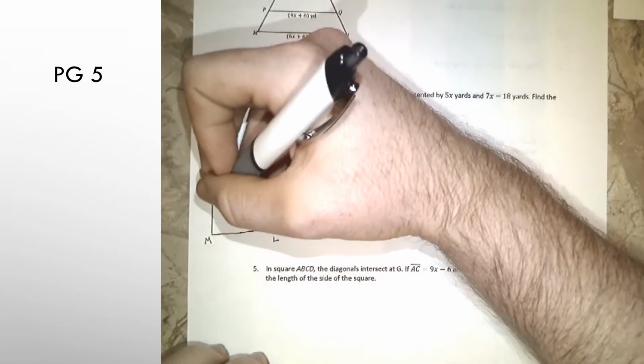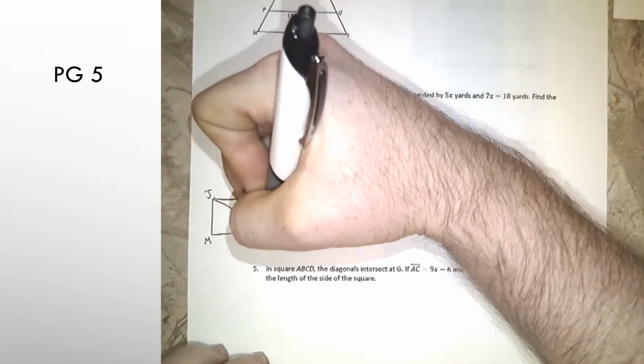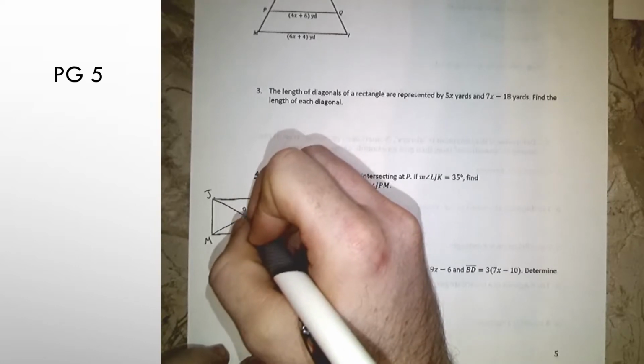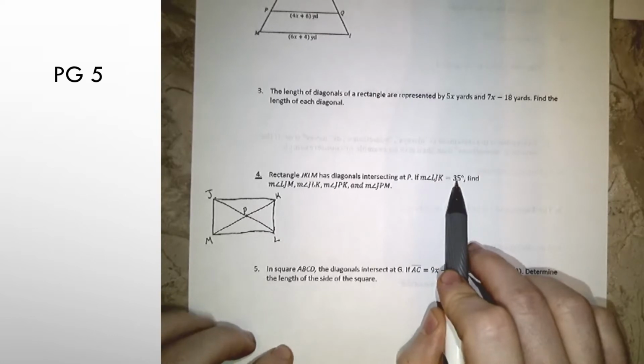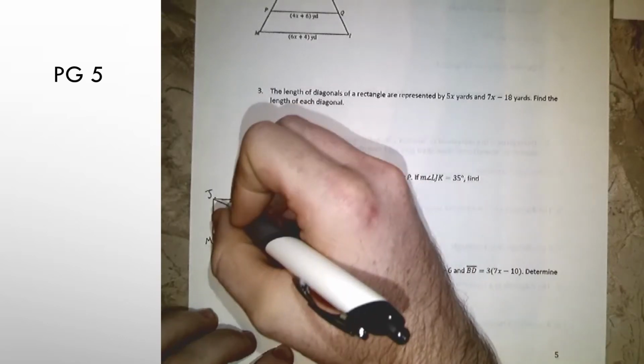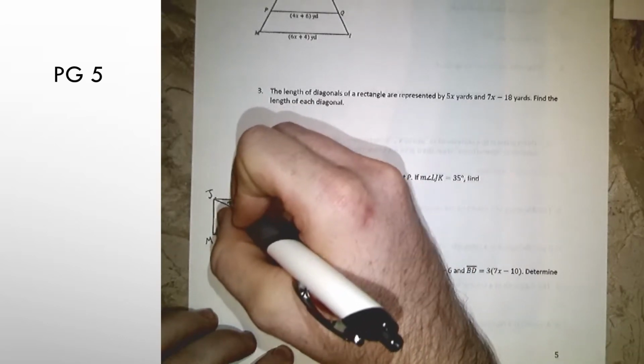And so they have these diagonals on the inside, and the point at which they meet is point P. So this is where point P is, right where they meet. So the one that they actually gave you a value for was, they said LJK is equal to 35. So LJK. So this angle right here is 35 degrees. So with that information, we're going to be able to find all the other ones.